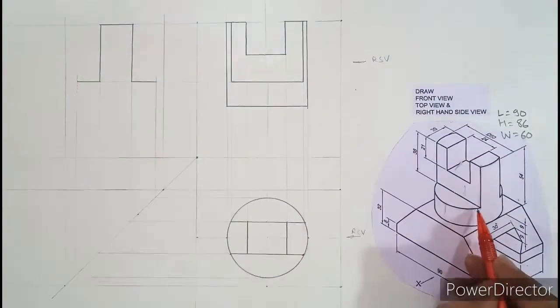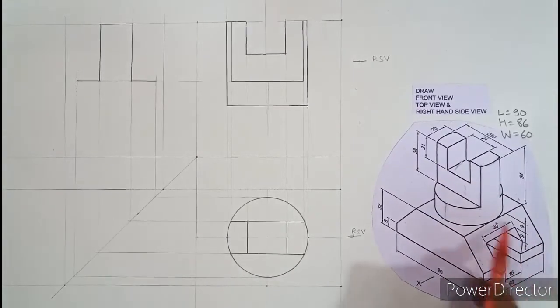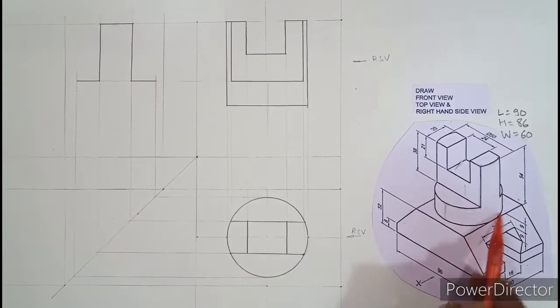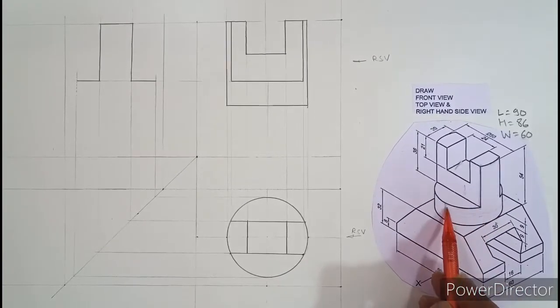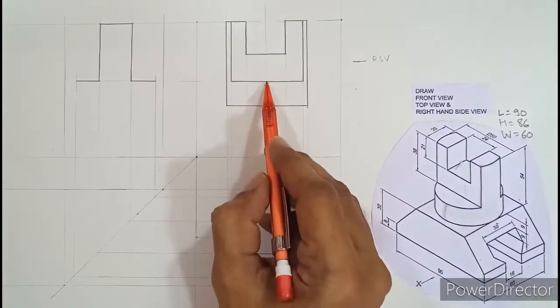Now next thing is, after you've drawn this edge, the boundary of the cylinder is visible from the side. You are observing from side, this side you are observing from. So from this side you can see this complete circular boundary, but you can see up to here only. Okay, so what about this height? Height is always available in the front view. So this height is same as this, the distance between these two dark lines.